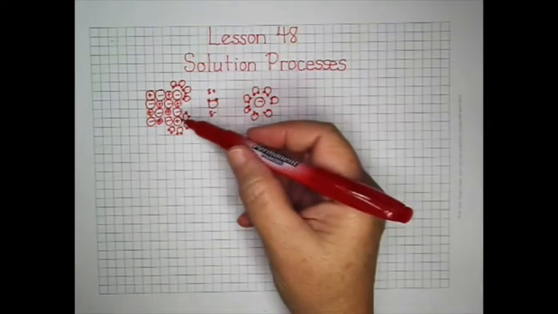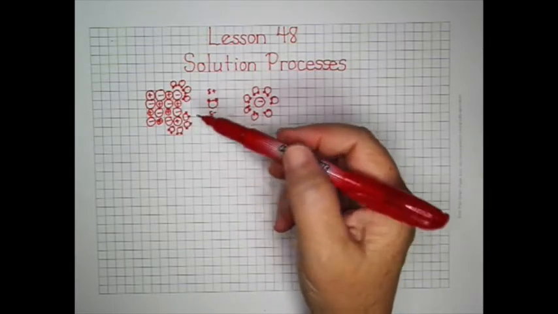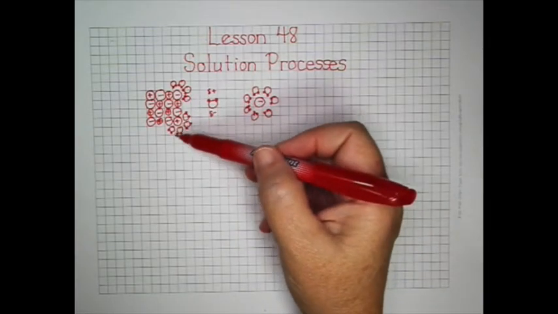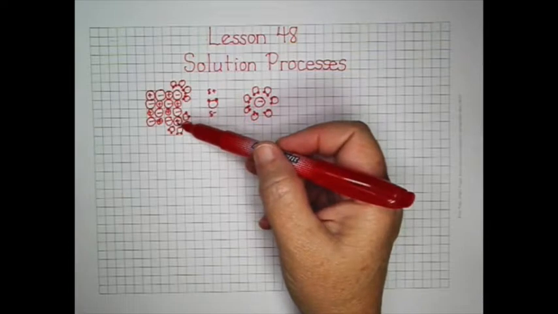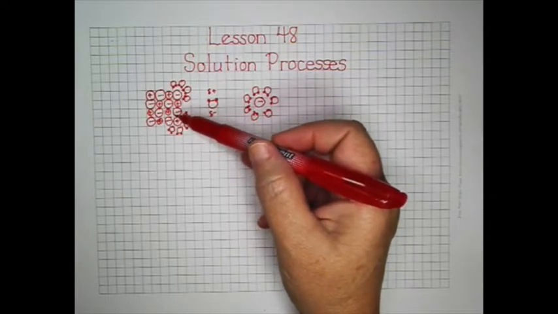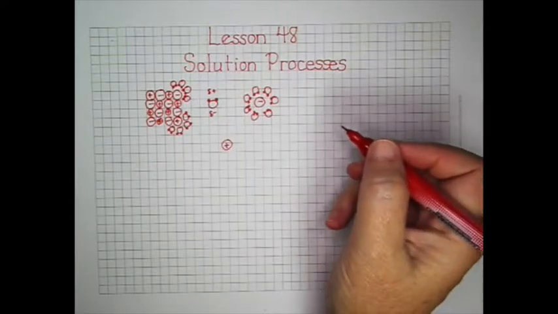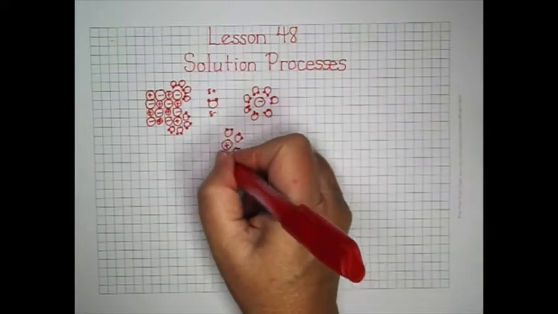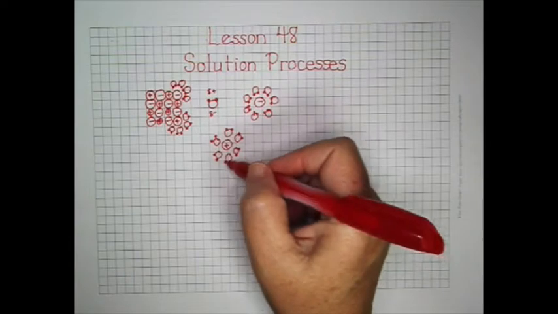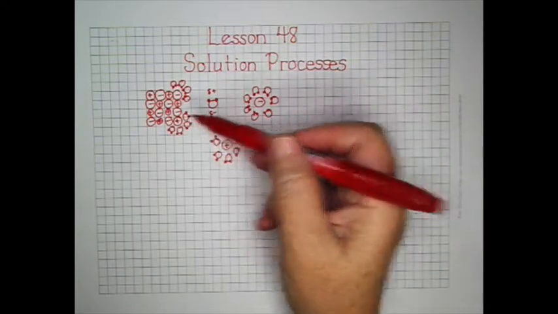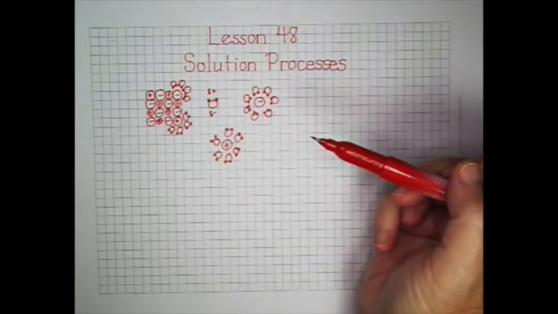And eventually, with enough water molecules, the attraction between this cation and the water molecules will be greater than the attraction between the cation and these anions. And so it will float away, surrounded by its own hydration shell. And these water molecules in the hydration shell will prevent it from being able to get back home and rejoin the crystal.